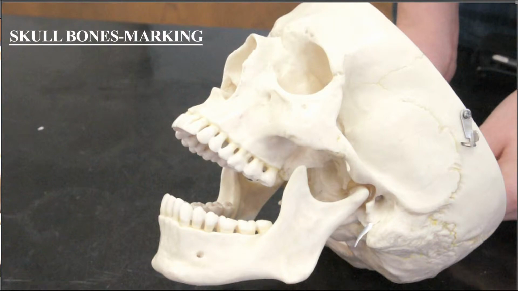In this video, we will go over the bone markings of the skull. These bone markings can show where muscles, ligaments, and tendons attach to bone. They also show where bones form joints with other bones or blood vessels and nerves pass through. Markings can be categorized into two major groups.